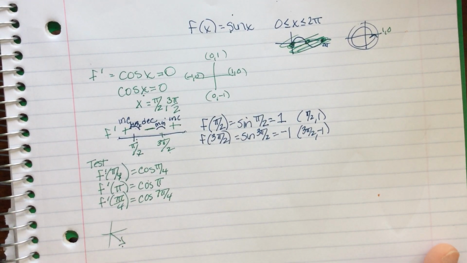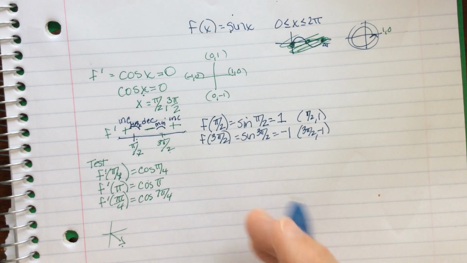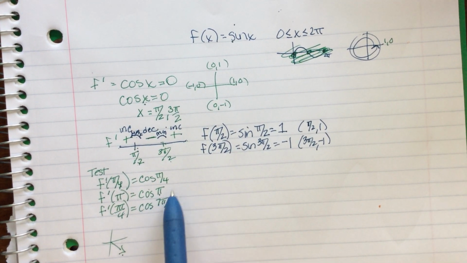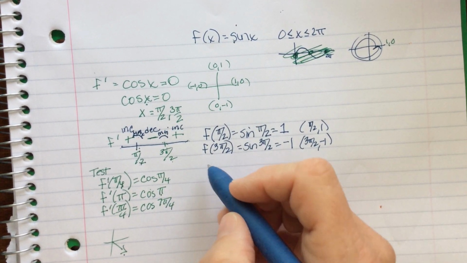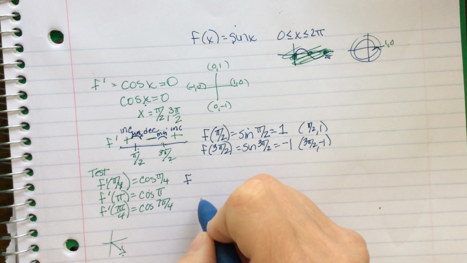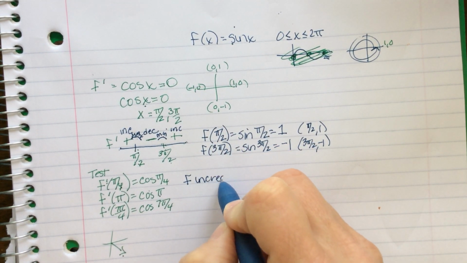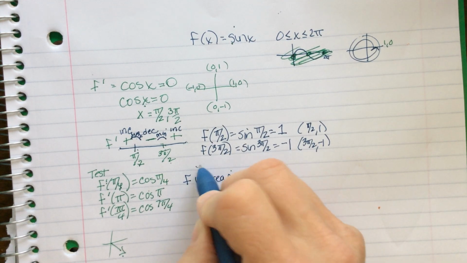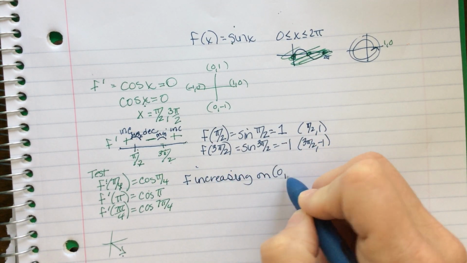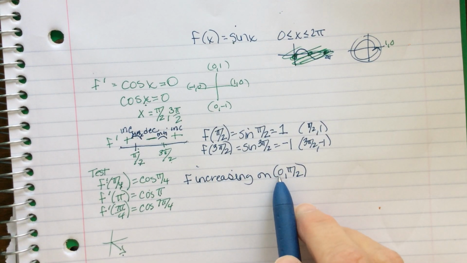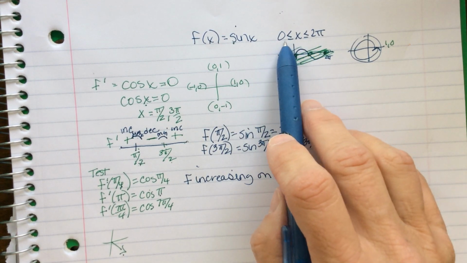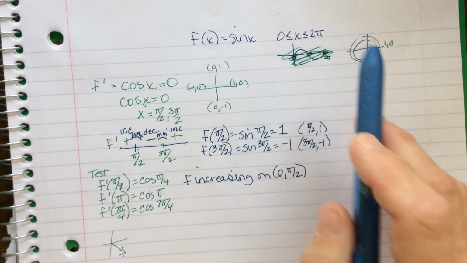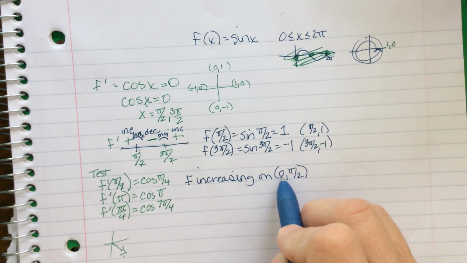So let's go ahead and identify a couple of things in our list. We found the critical values. We haven't found the hypercritical value yet, but I want to go ahead and find, or at least identify, that f increases. f is increasing on 0 to pi over 2. Now again, why am I starting with 0 instead of negative infinity? Well, because in the beginning, I wanted us just to focus on the interval from 0 to 2 pi. So f increases on 0 to pi over 2.